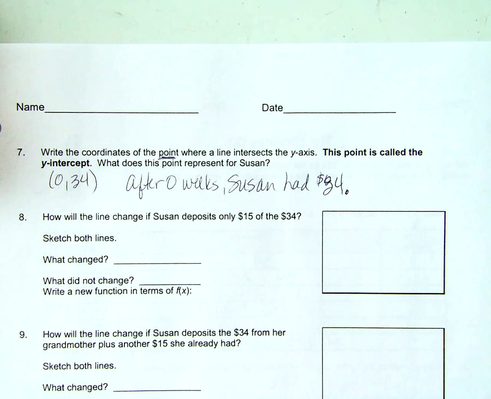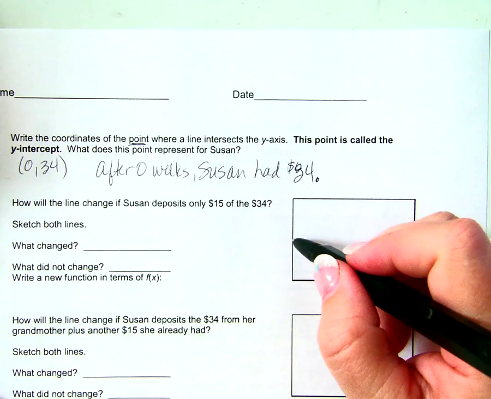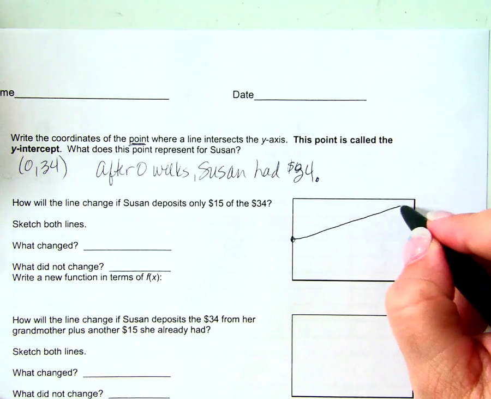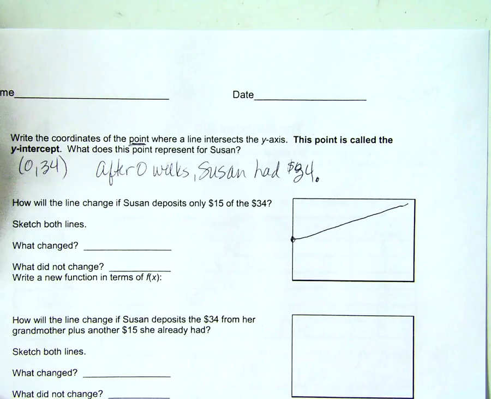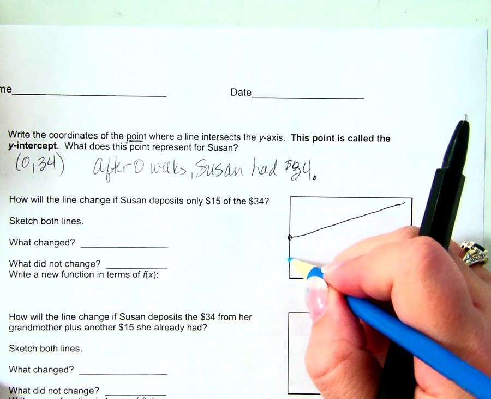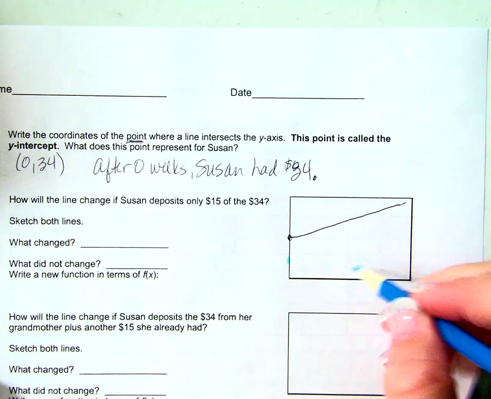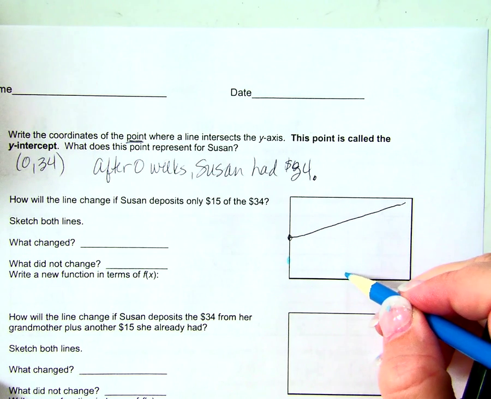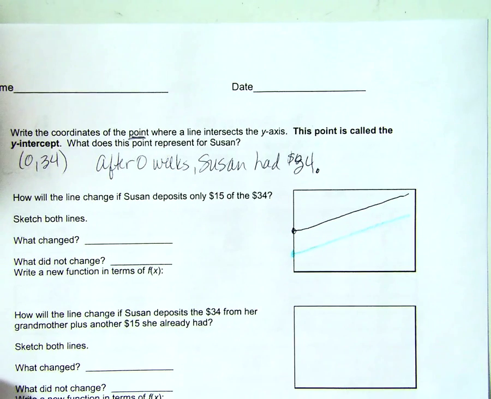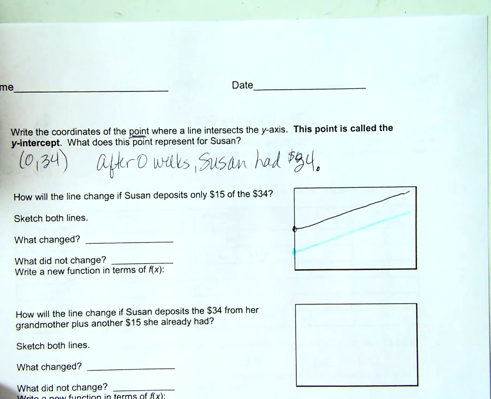How will the line change if Susan deposits only $15 of the $34? Okay, hold on. This is where it was before, right? If her starting point is only $15, what does the line look like? Like that, right? So what changed?